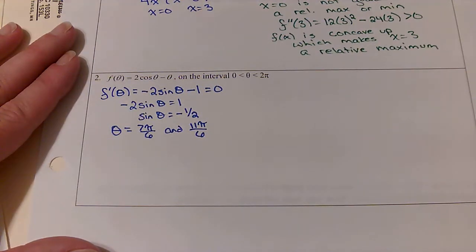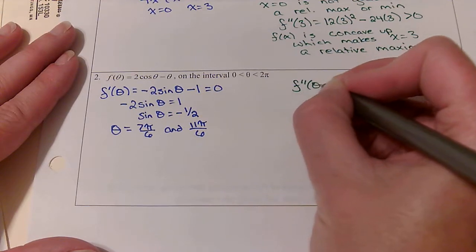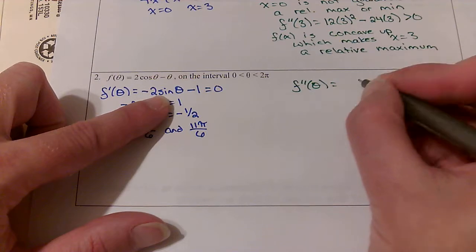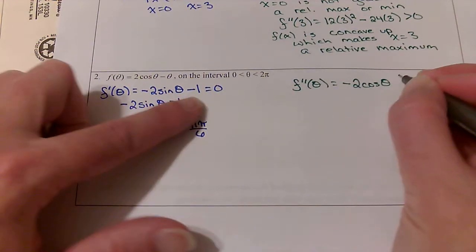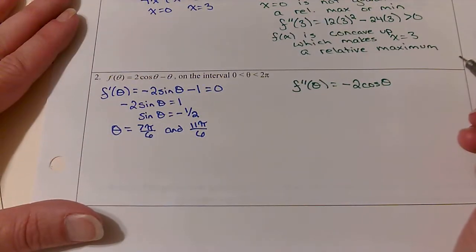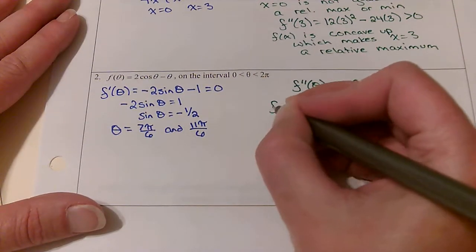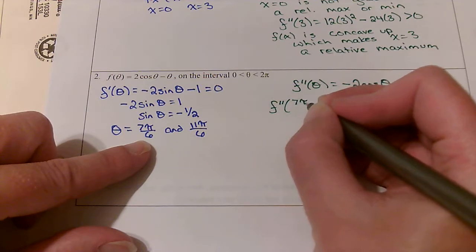To use the second derivative test, I need to take the second derivative. So the derivative of sine is cosine, so that would be negative 2 cosine theta, and that's it. Now for this second derivative test, you're just figuring out if these are maxes or mins, so you're just going to plug them in to your second derivative.